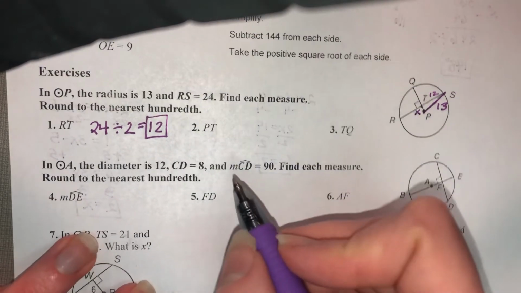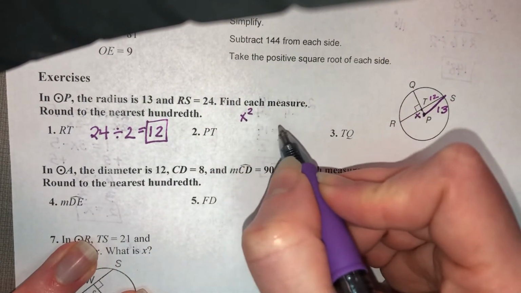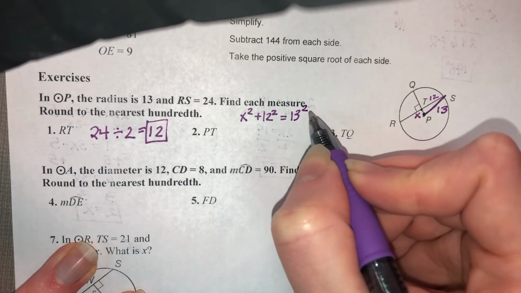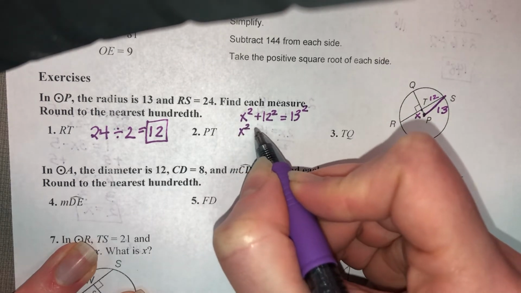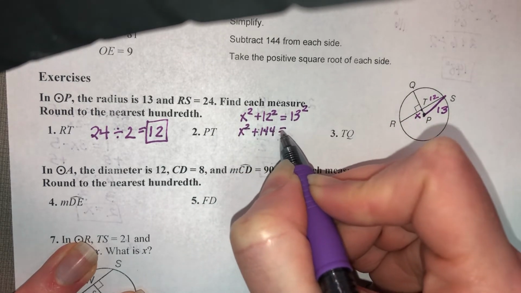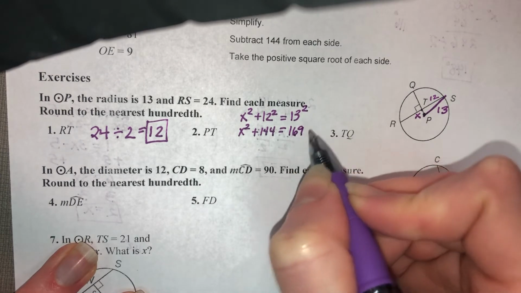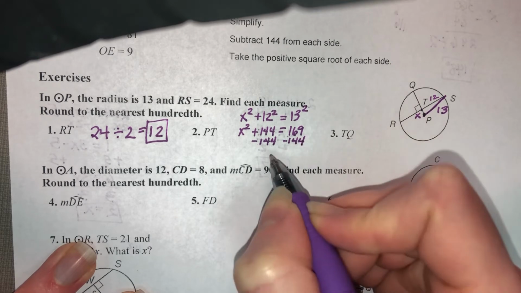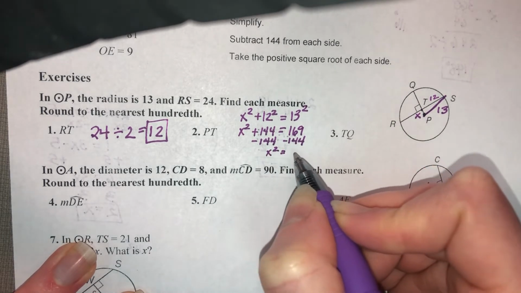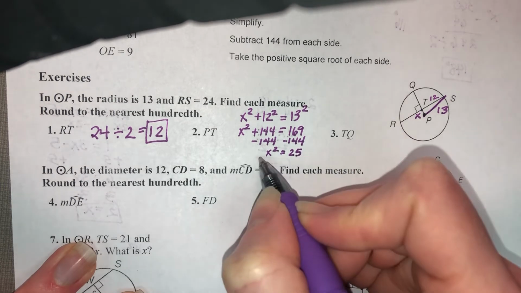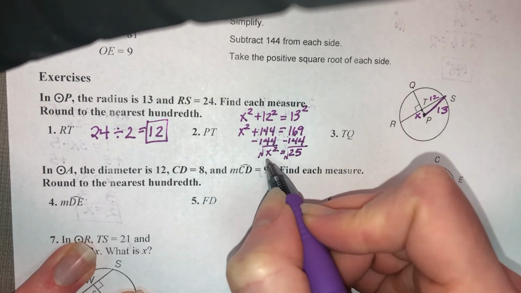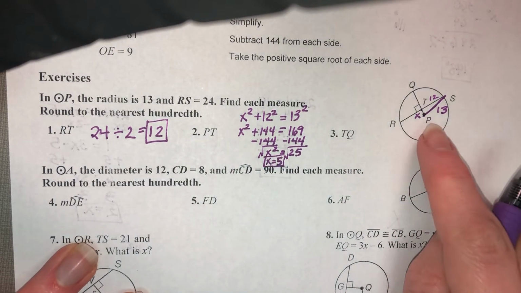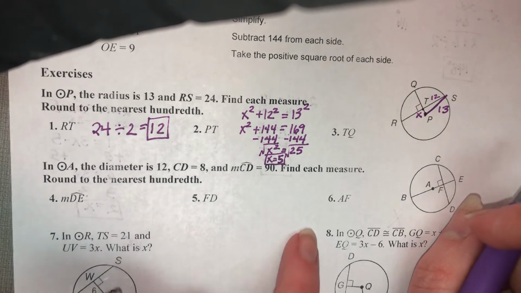So I'm going to use the Pythagorean Theorem to do this. X squared plus 12 squared is equal to 13 squared. So x squared plus 144 equals 169. Subtract 144 on both sides. So x squared is equal to 25. Take the square root, and x is equal to 5. So you had to use the Pythagorean theorem here to do this one.